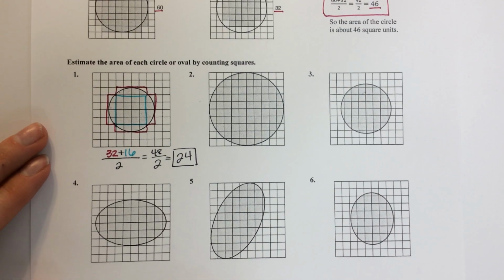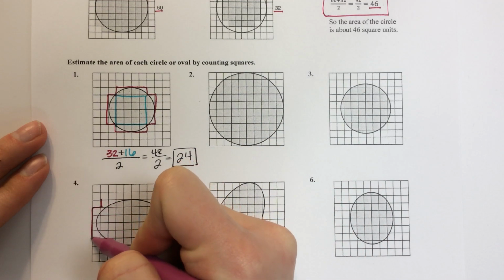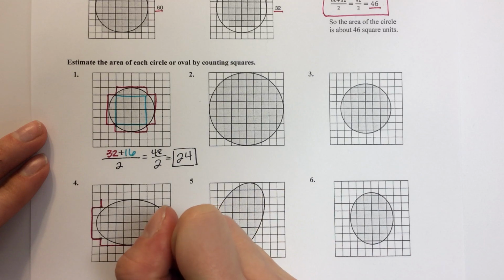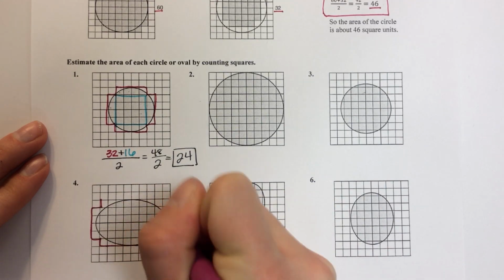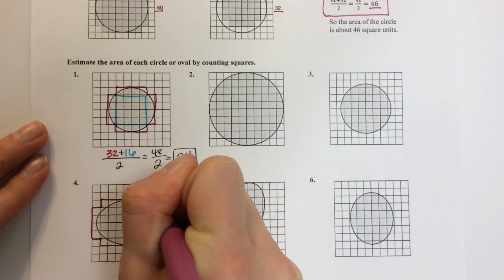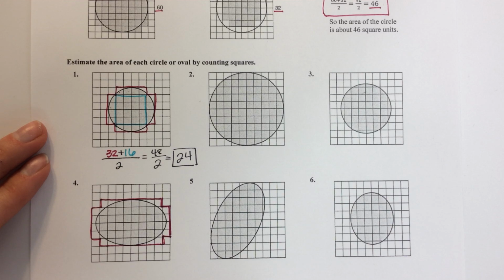So now let's do an oval. We're not really going to discuss ovals very much, but let's just see how it affects an oval. Okay, so it is wider. So 1, 2, 3, 4, 5, 6, 7, 8.